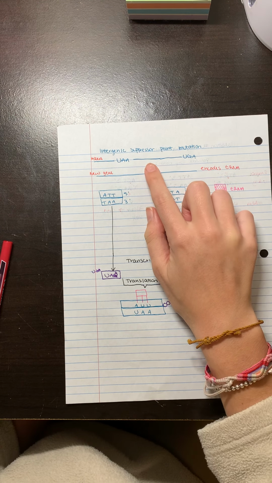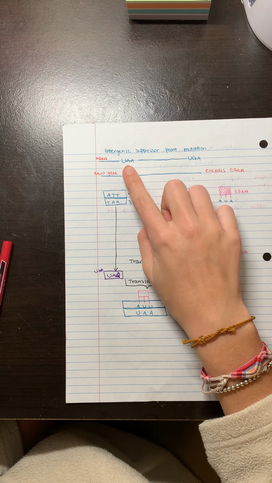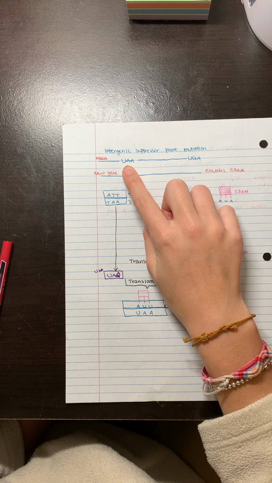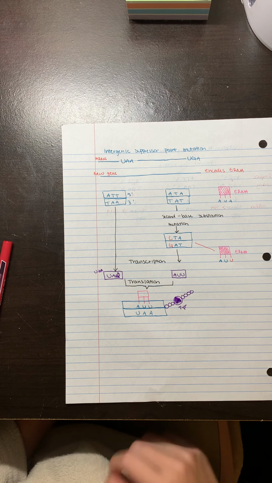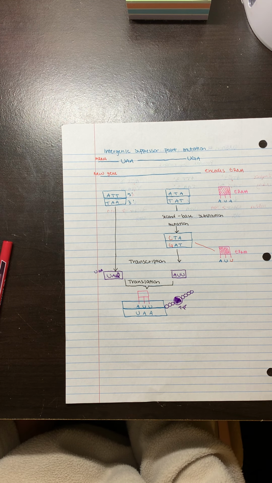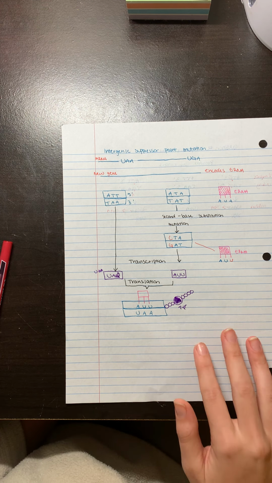So here I've written out that example of the mRNA. This would be the first stop codon, aka the first mutation, and this is the second stop codon that we're not going to look at. The point of an intergenic suppressor mutation is that it's happening on a different part of the DNA in a different gene. Here's our first gene, and here's our second gene where that suppressor mutation is going to take place. The point of that suppressor mutation is to create a longer mRNA strand and essentially silence that stop codon so that it doesn't actually stop transcription.